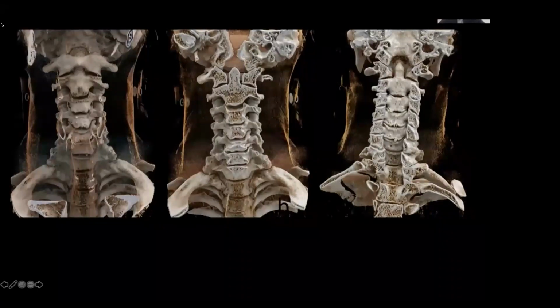Now, on these images, what I'm trying to depict is the fact that the odontoid process of C2 really fits really nice and snugly in the anterior arch of C1. And again, this depicts how form really suits function. The ability to axially rotate about that odontoid process is facilitated by that.